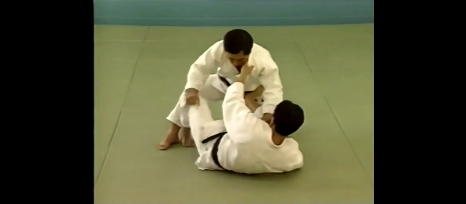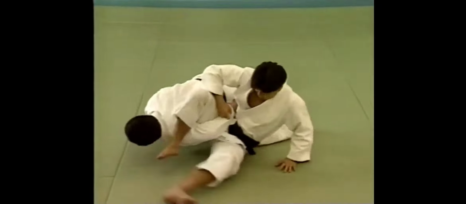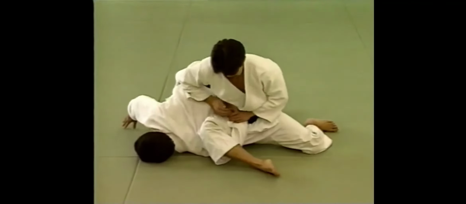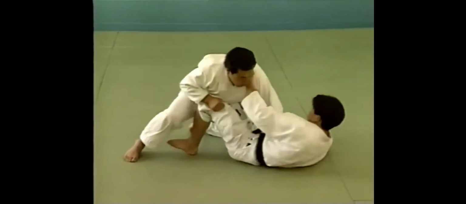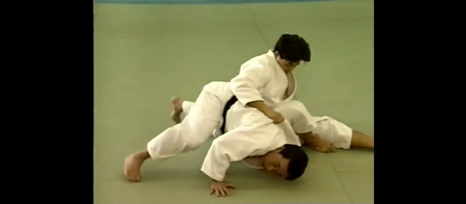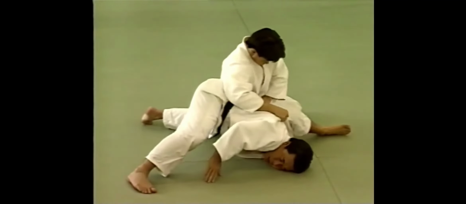You can also sit up and apply pressure to the elbow with your knee. Sit up and control your opponent's wrist using your weight to bear down on his arm.